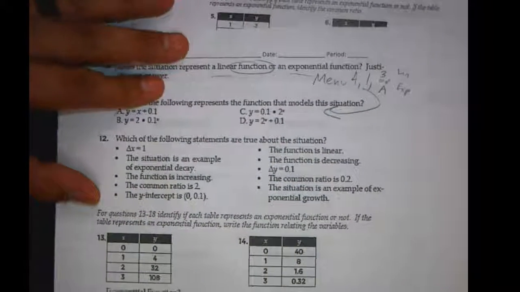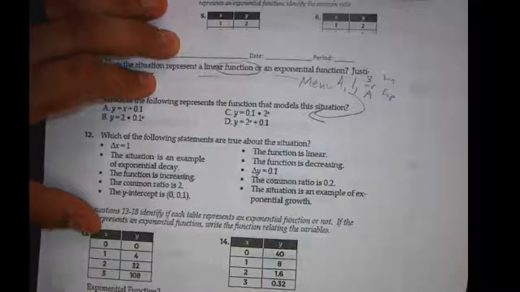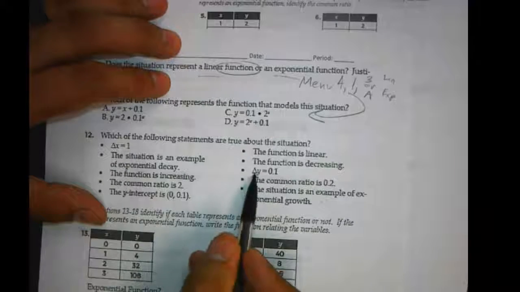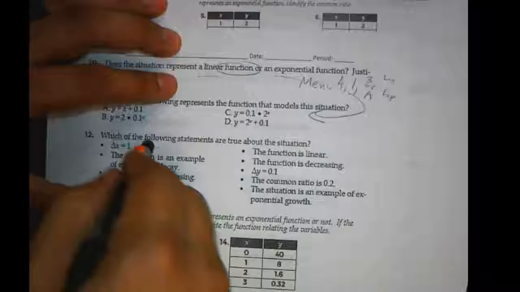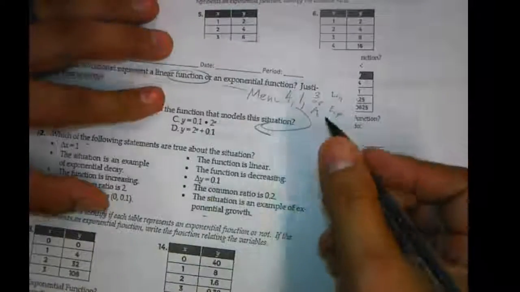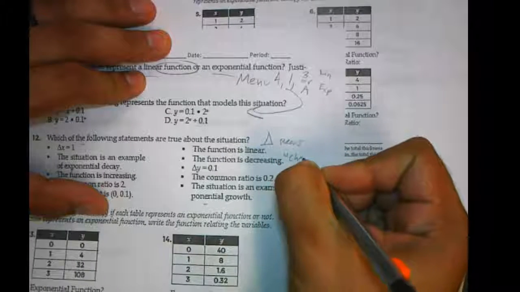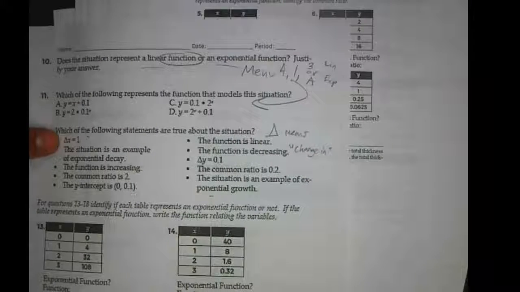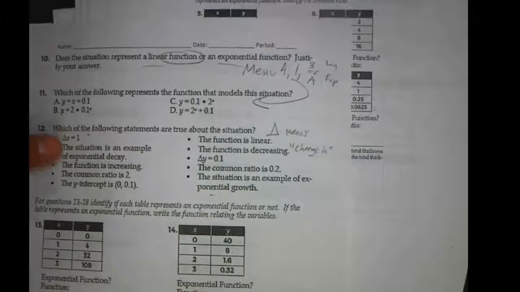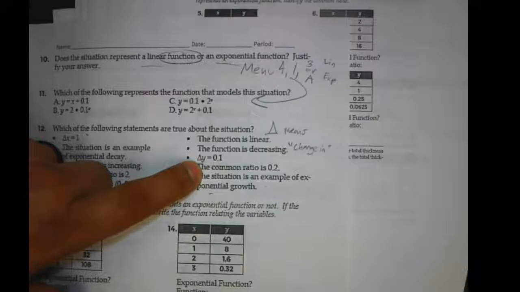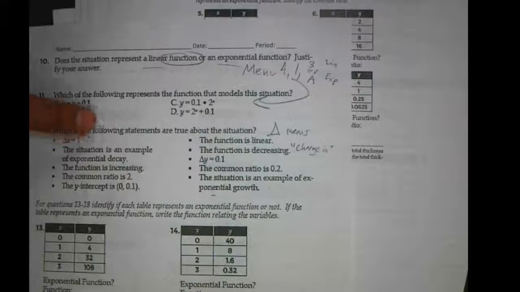On number 12, I want you to do your best, okay? The one thing you may need a reminder on, I think you've seen this before, is this little triangle symbol. Don't circle that until you know it. But what does a triangle symbol mean? So off to the side, you might want to write this. Triangle means change in. So if you see triangle X, that means change in X on the left side of the table. Is the change in X 1? Triangle Y means is the change in Y 0.1? So again, you're going to tell me which ones are true.